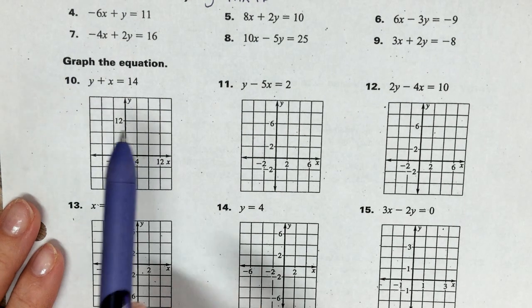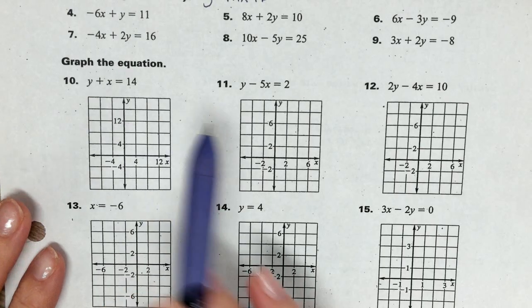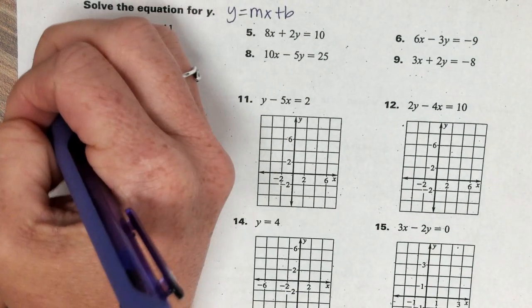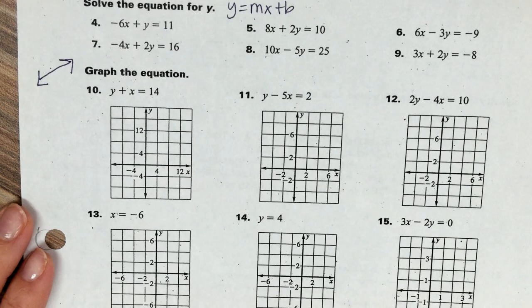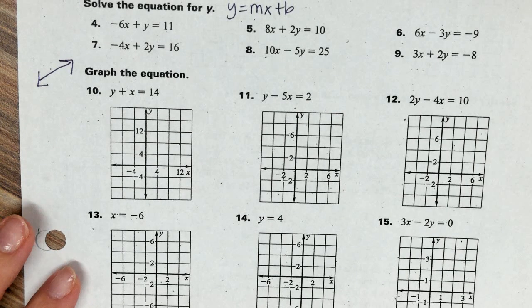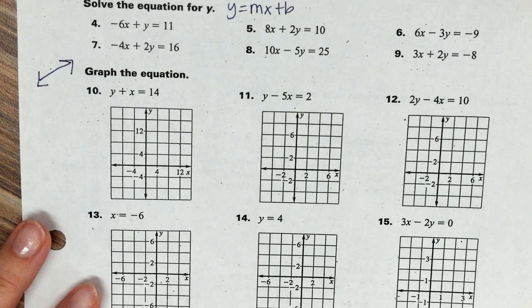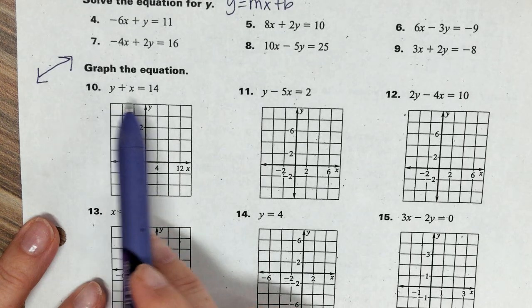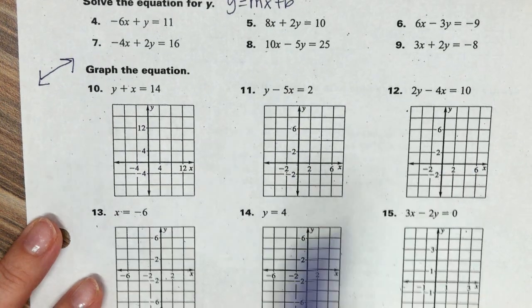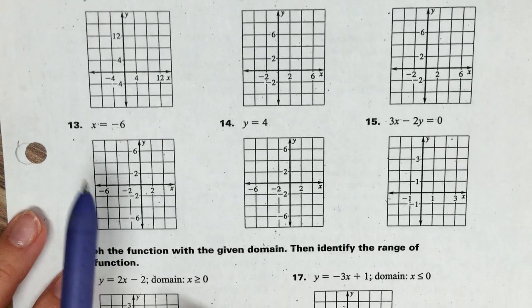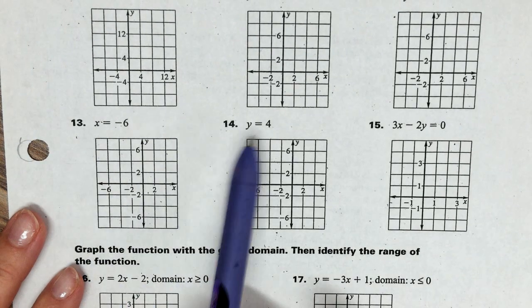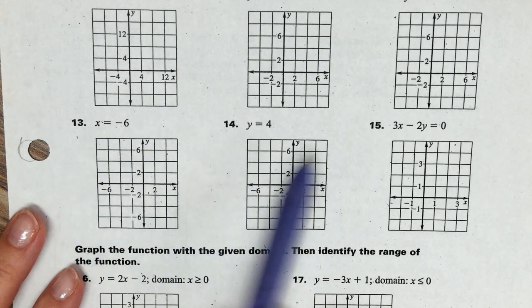Did they specify the domain? No. So these will be lines with arrows going both ways, because they did not specify. You will have to rearrange these for y. Do y'all see them? They're not in y equals. Remember, for 13 and 14, I did an example with you in your notes, so you can always refer to those to see.